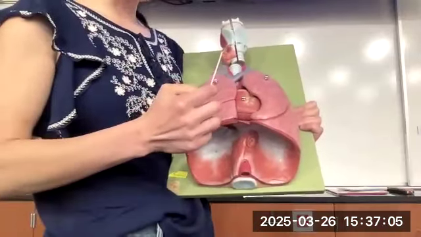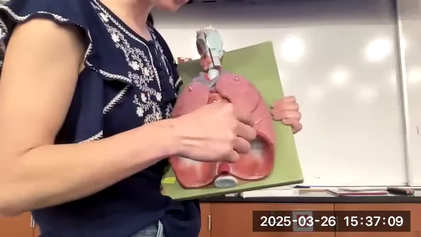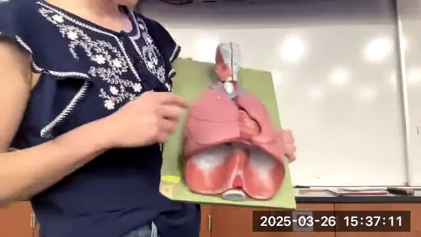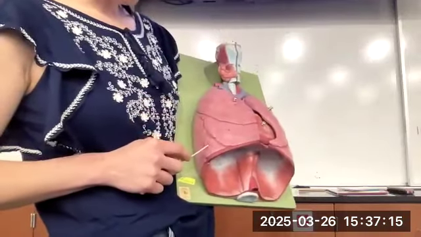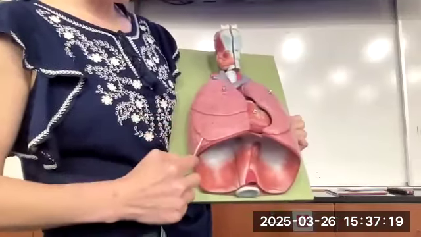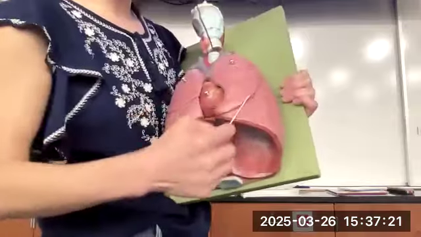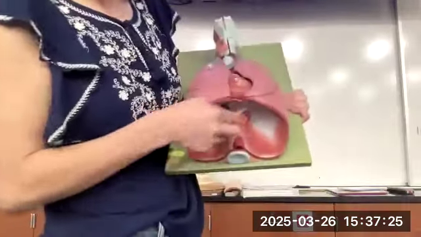And then we say ID lobe, this is left upper lobe, left lower lobe, right upper lobe, right middle lobe, right lower lobe. With the horizontal fissure, the right oblique fissure, left oblique fissure. Diaphragm.